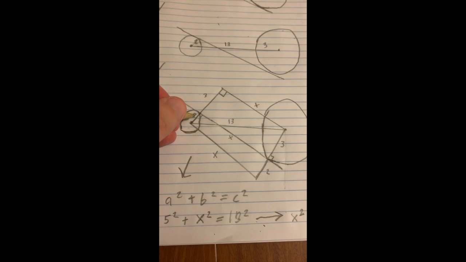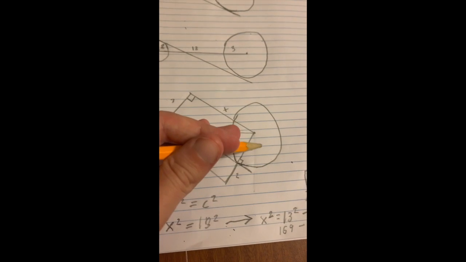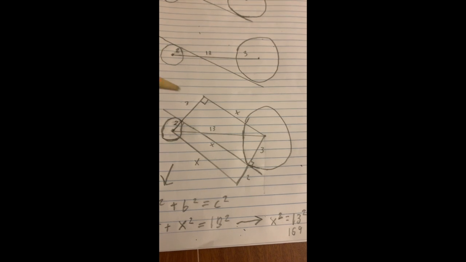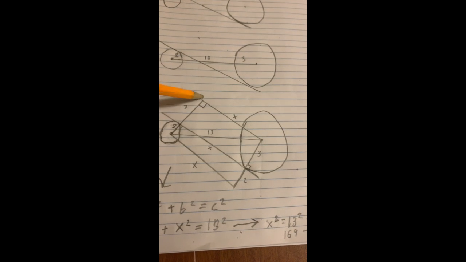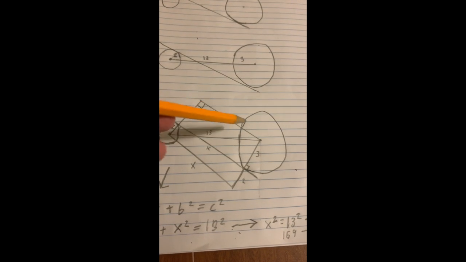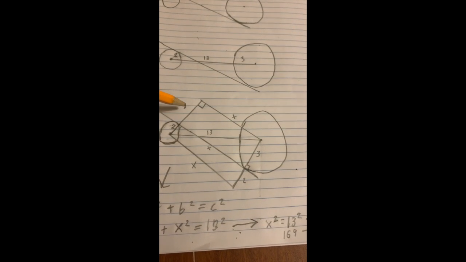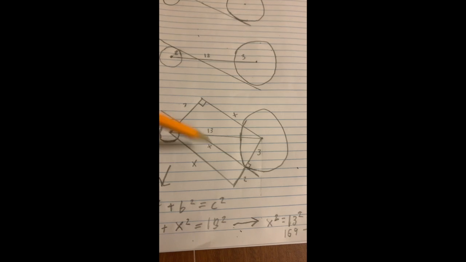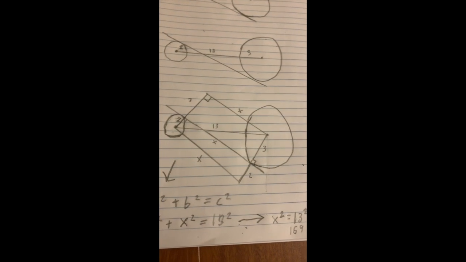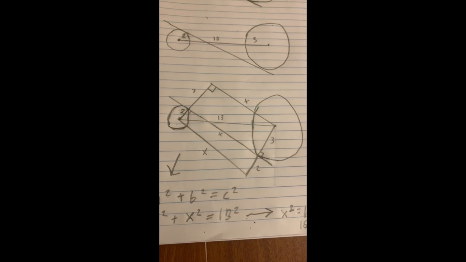All right, so what you've got to do now is realize that this is 2 because it's the radius of this circle, and this is 3 because it's the radius of this circle. Now, since this is a right angle, and this will be a right triangle right here, you'll know that these sides will both equal 3, and these will both equal 2, because of how those radii determine the other side.